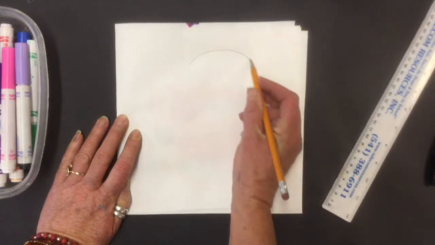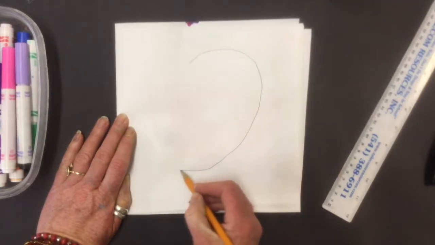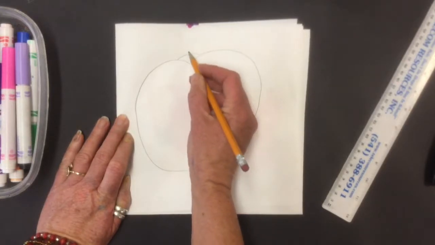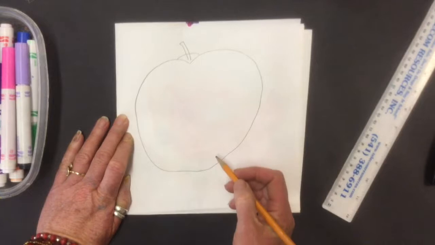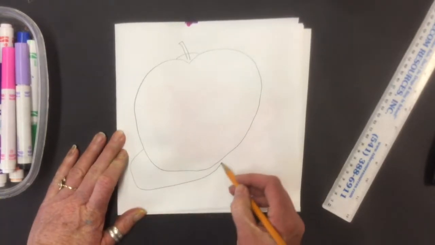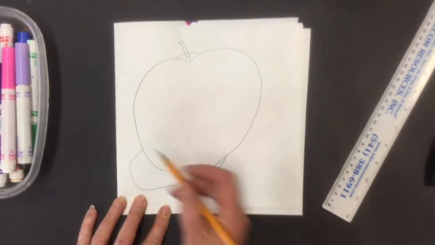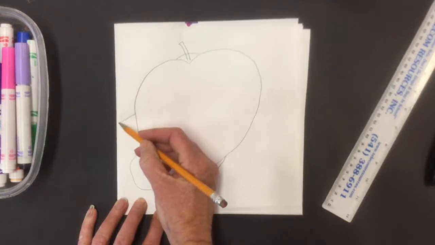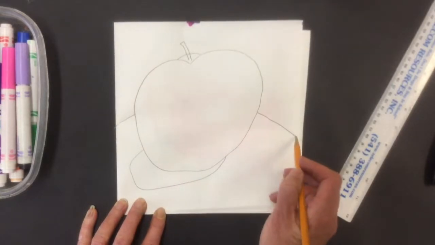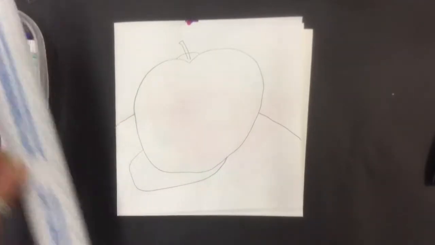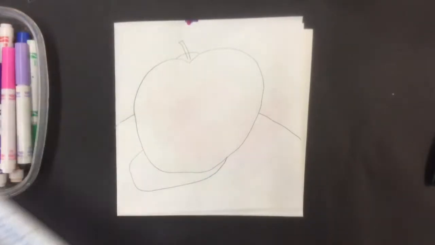So I'm going to start by drawing what I know is the shape of an apple, and I will use a ruler to create the cubist part. And I'm going to put my apple, there's my shadow. I'm going to put my apple on a table that maybe goes like this. Now, I'm going to use a ruler and I'm going to divide my apple basically into geometric shapes.